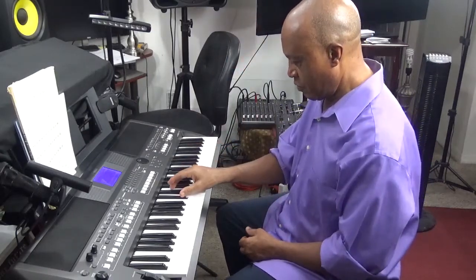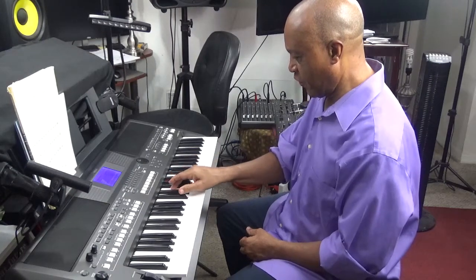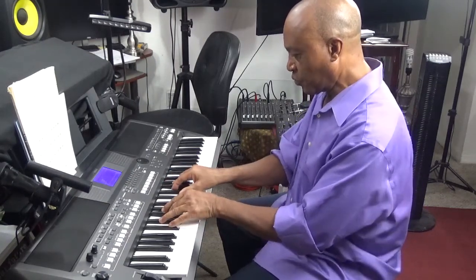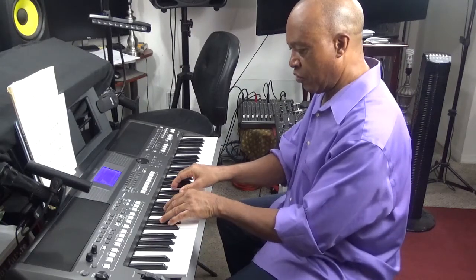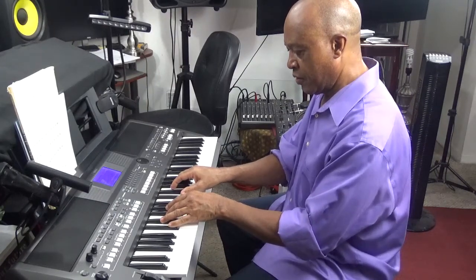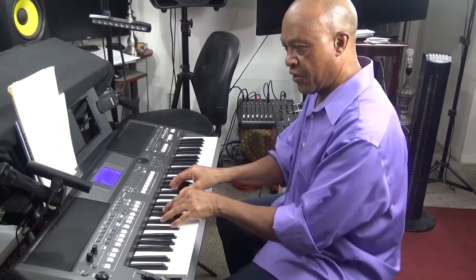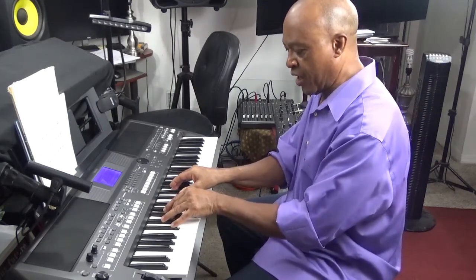1 3 5, and then together, that was the C sharp major triad.